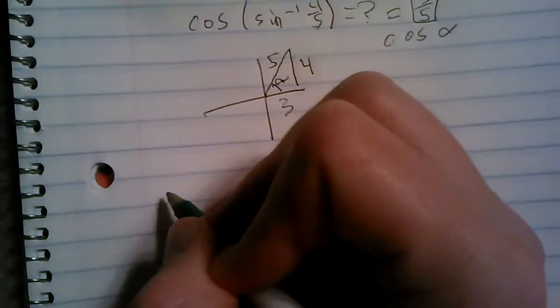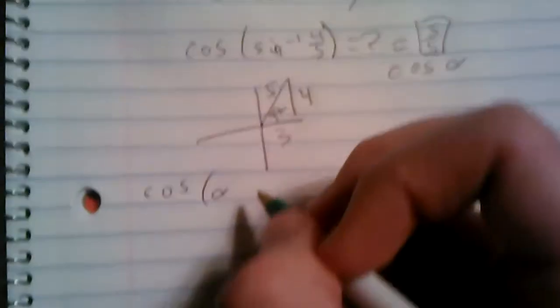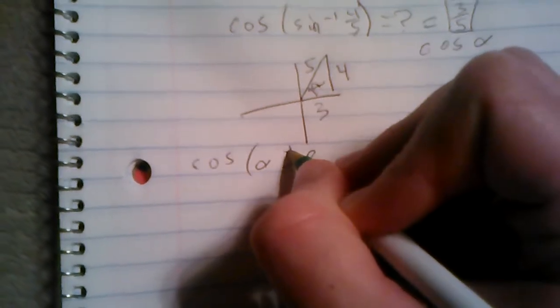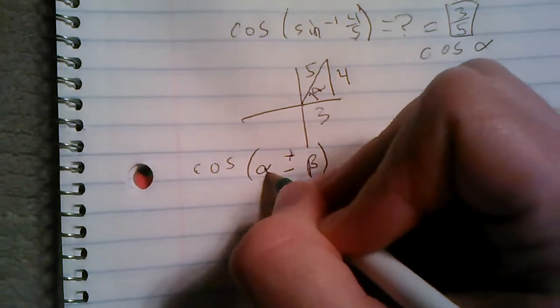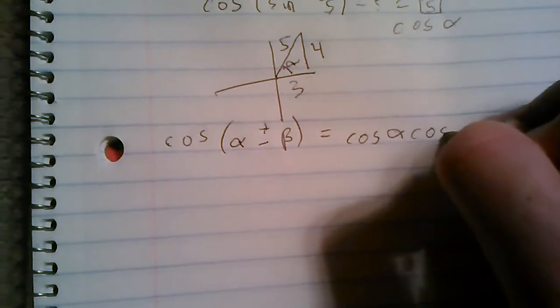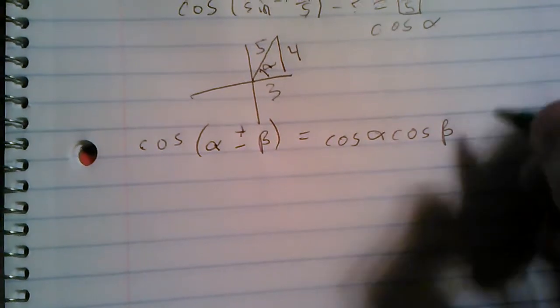Remember the addition and subtraction formulas for cosine of alpha plus or minus beta. I'll explain how that's going to work in a second here. So remember, you got to remember psi: that's cosine of alpha, cosine of beta. And I think that's a really good memory tip that Mr. Barry gave us.